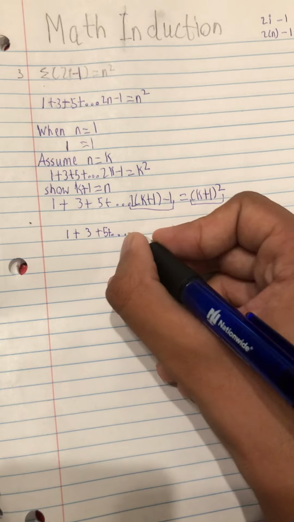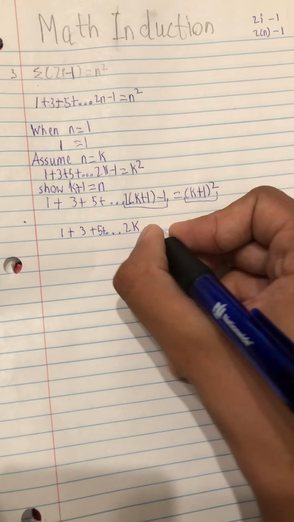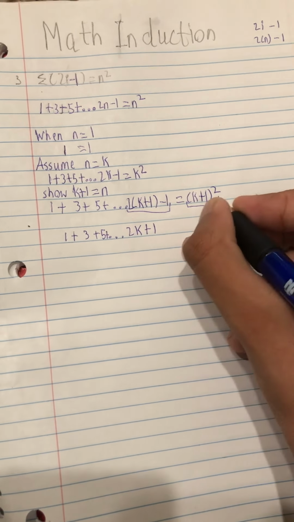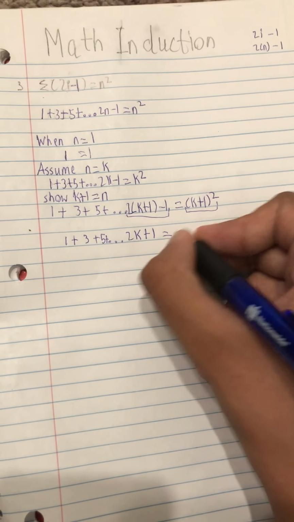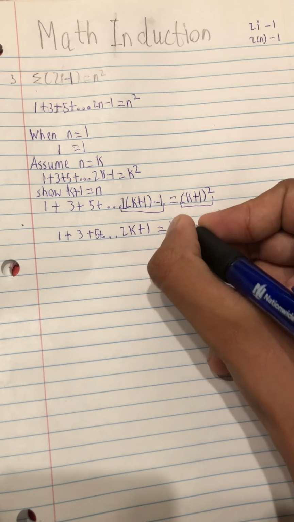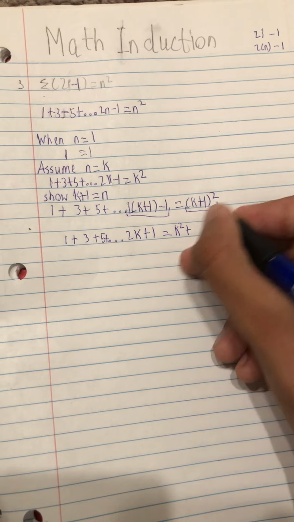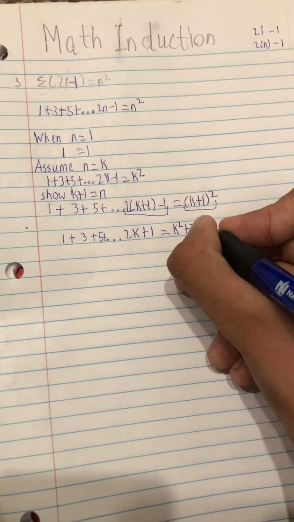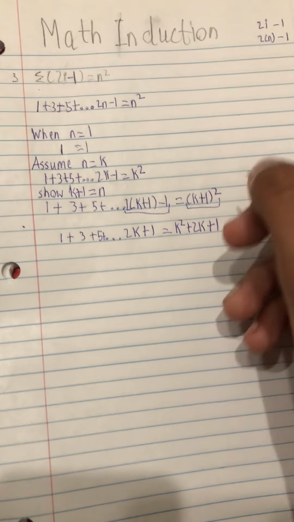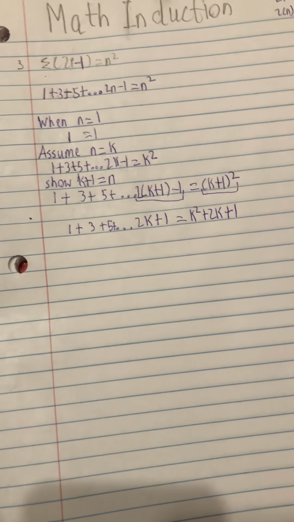So this would simplify to 2k plus 1. And this would simplify to k squared plus 2k plus 1. You factor it out: k plus 1 times k plus 1.